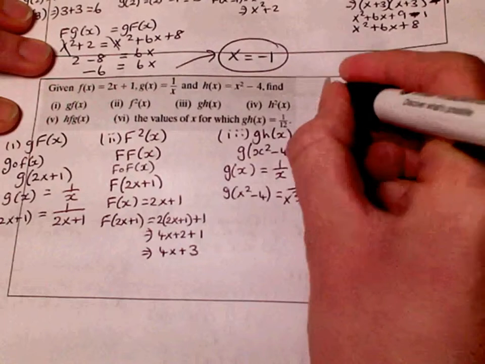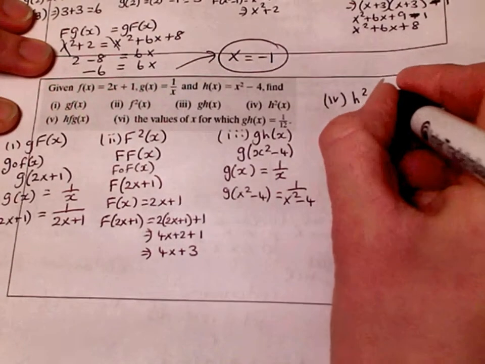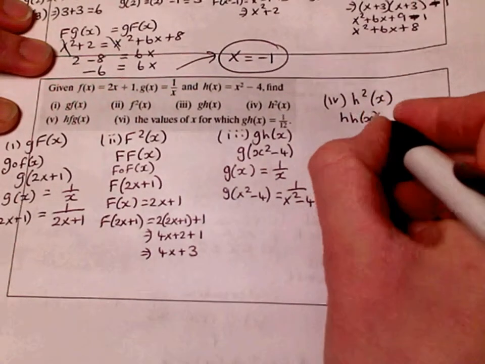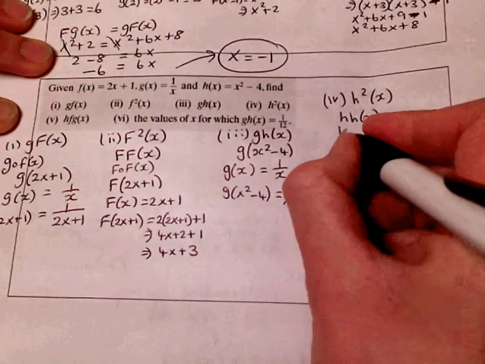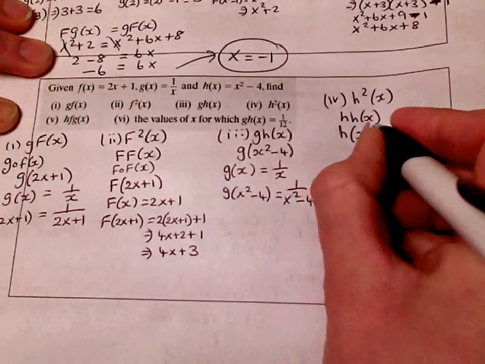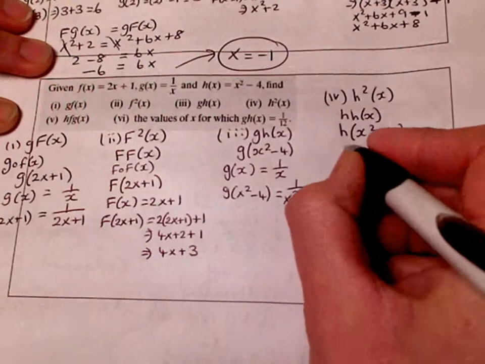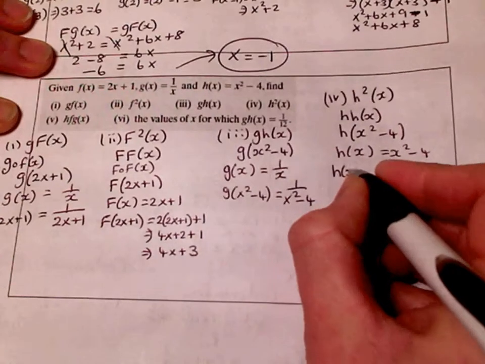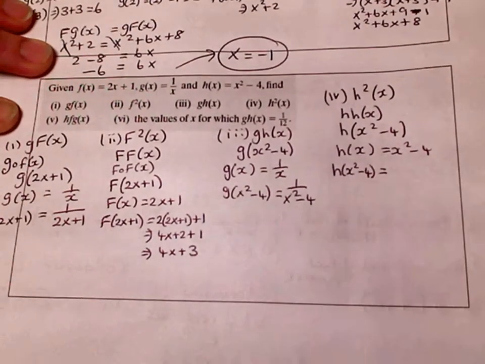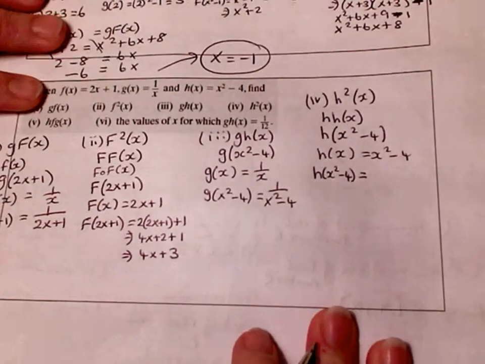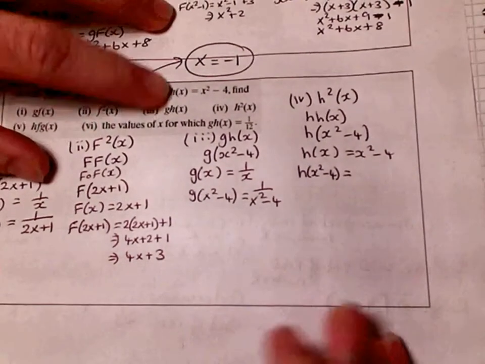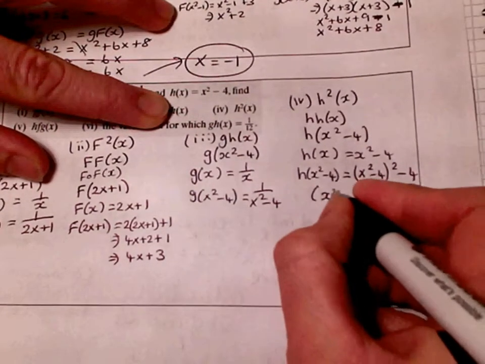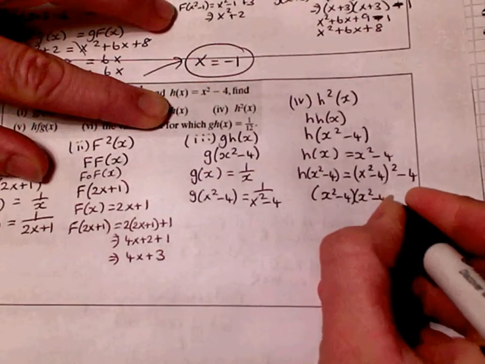And part 4 of the question is asking us to find h squared of x. So remember, h squared just denotes h of h of x. So it's h of x, which we know is x squared minus 4. So we take our h of x function, which is x squared minus 4, and now we find h of x squared minus 4. So everywhere we see x, we replace it by x squared minus 4. So x squared minus 4, all squared, minus 4. So working that out, it's x squared minus 4 by x squared minus 4, take away 4.